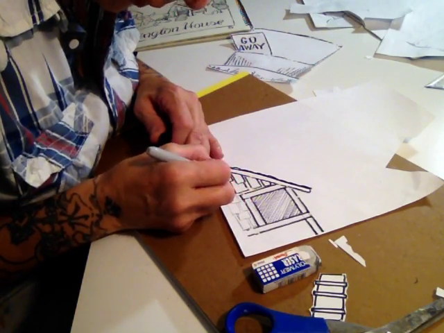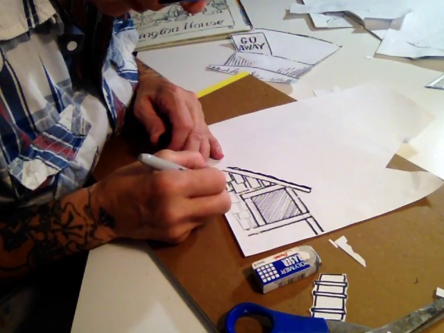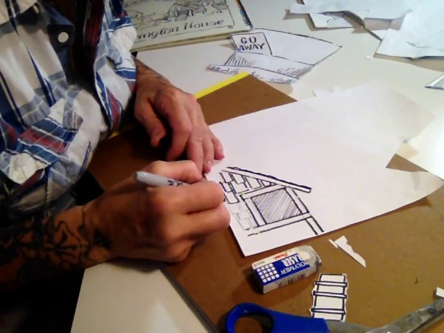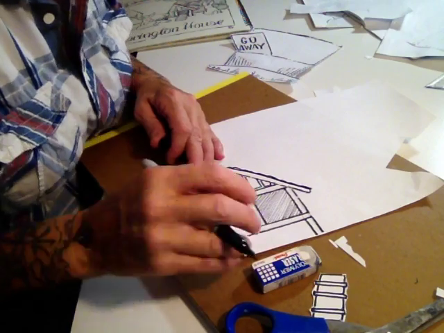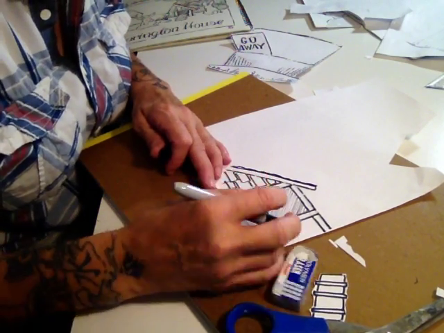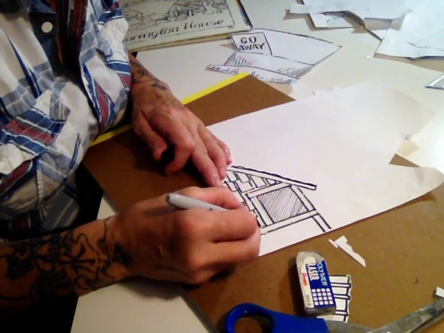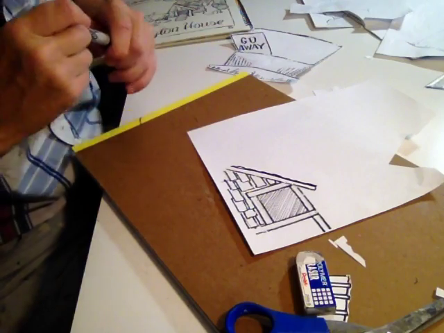And I'll show you a trick I like to do once we get them all drawn in. And again, I don't connect all the lines. Sometimes they overlap. Sometimes they're uneven. Okay.